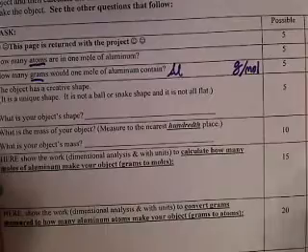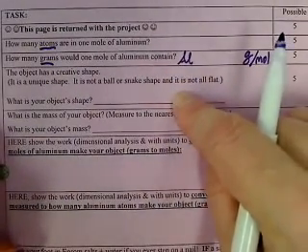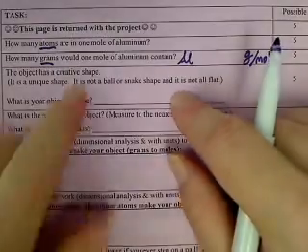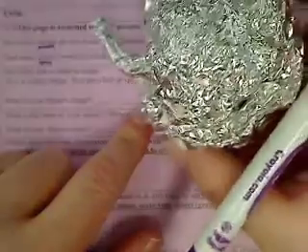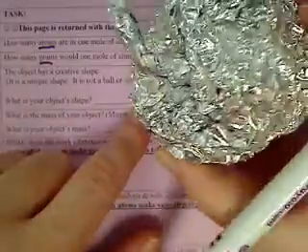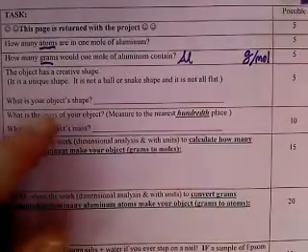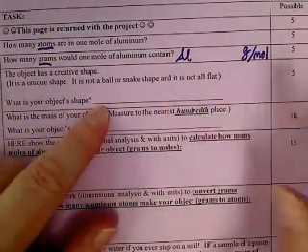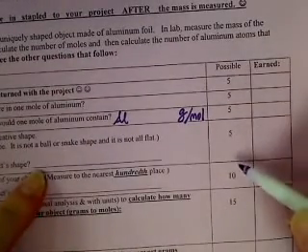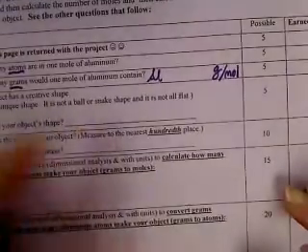All right, now your object. You were supposed to have made an object in class and taken the mass. So I hope you remember what you made and you can describe what it is. Okay, I'm going to use this object that somebody else made, right? They've got an apple. So I would write apple here. Okay, you need to describe whatever you made and then write that there. Look, and if you do all of those things, you've actually got 20 points already.